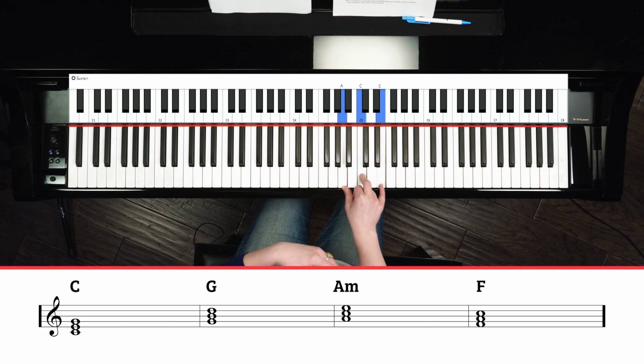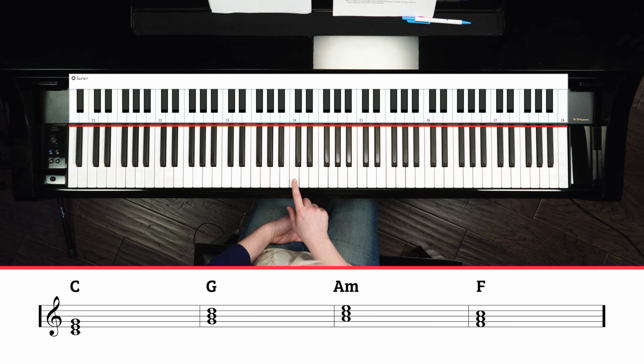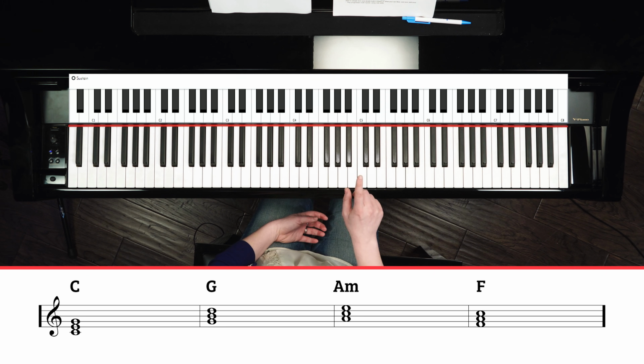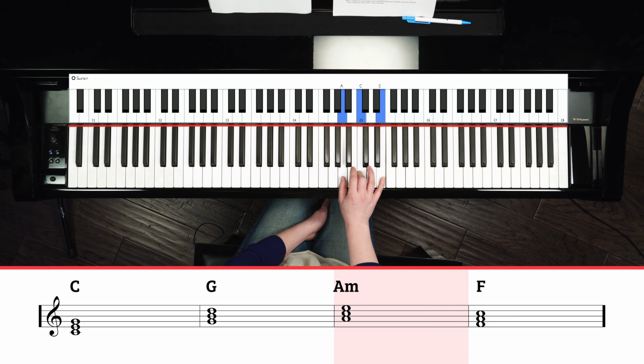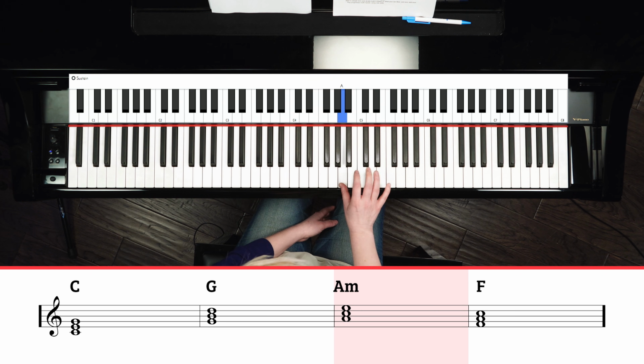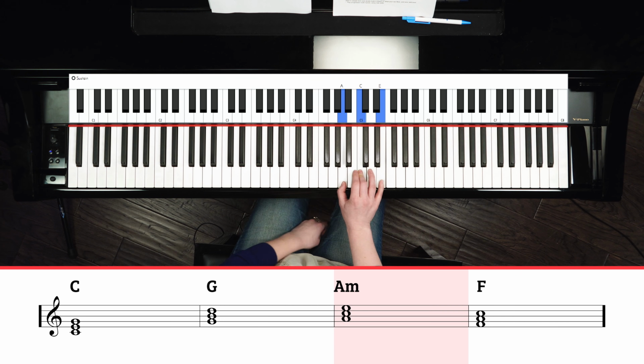We call this the minor 6th because it's 1, 2, 3, 4, 5, 6, based on the 6th note of the scale, and it sounds sad. I always differentiate between major and minor by happy and sad. This one's a bit sad sounding.